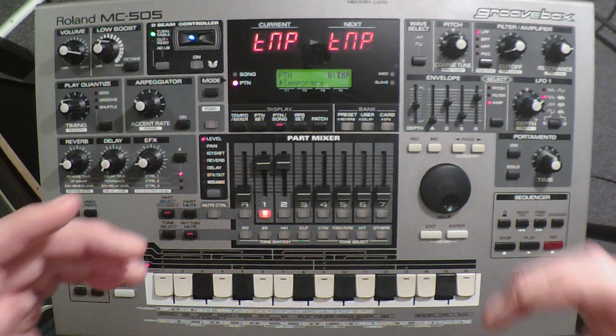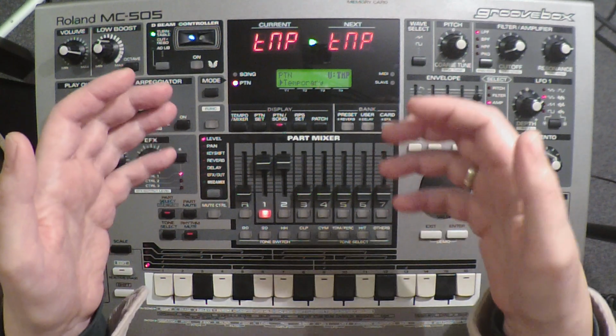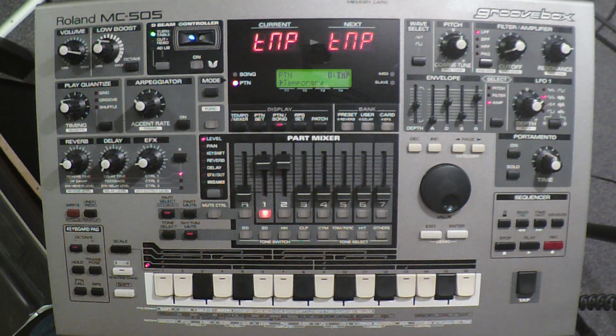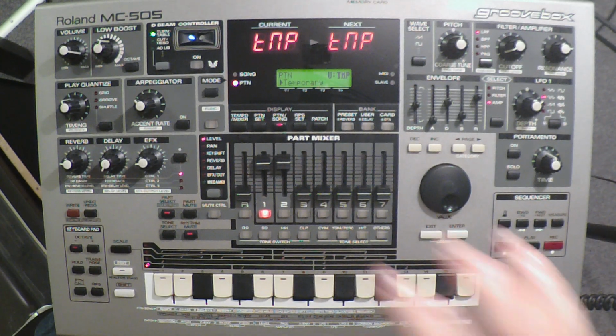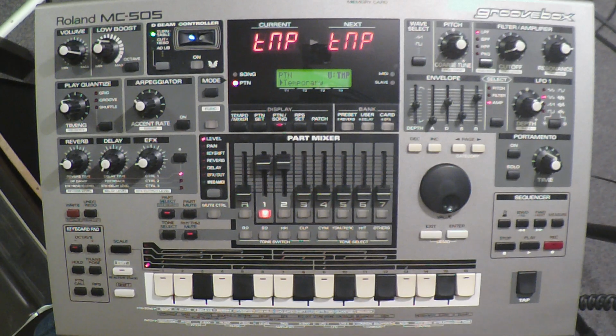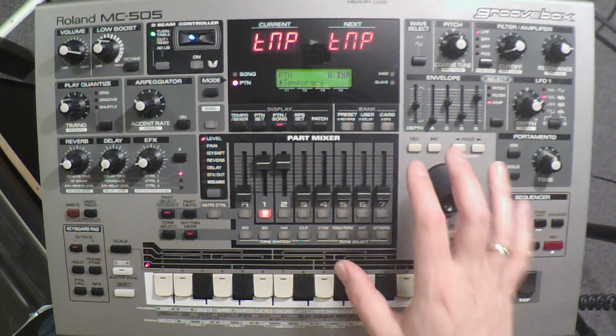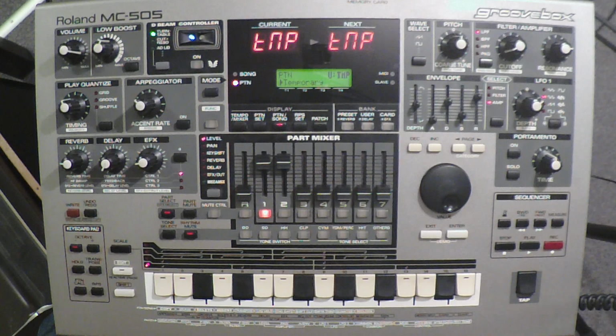It seems to me like companies took away so much functionality in many step sequencers that came out later, just to make it easier on the user to follow what they were doing. But by making it easier, they also took away so much functionality and so many options that you still get with this type of step sequencer like you have in the MC505. But of course, it's not so easy to understand.